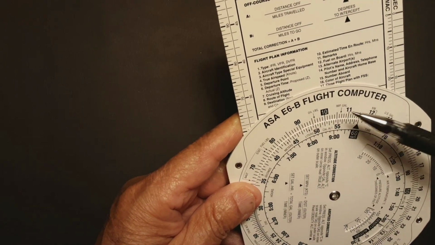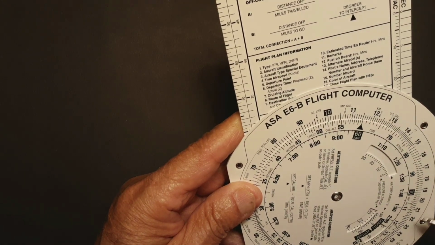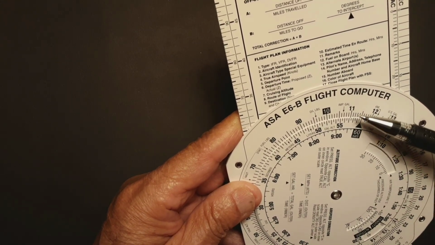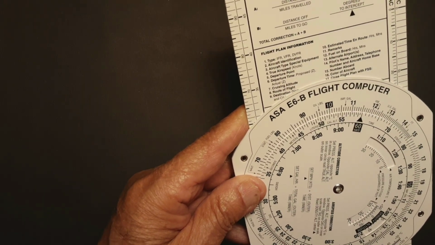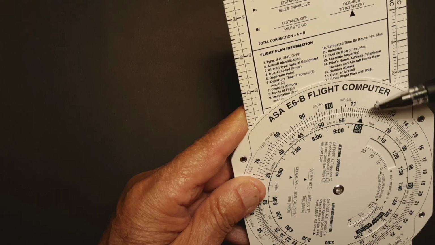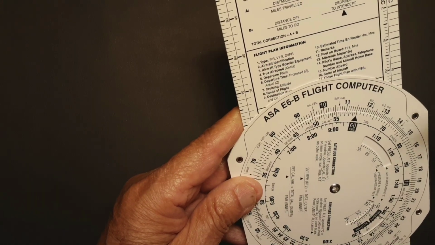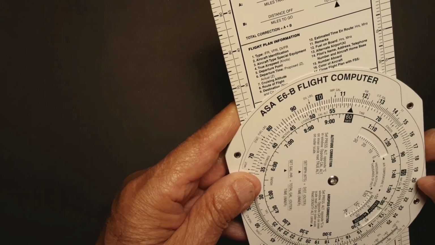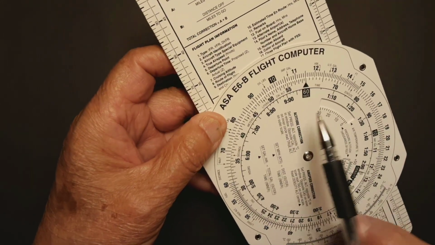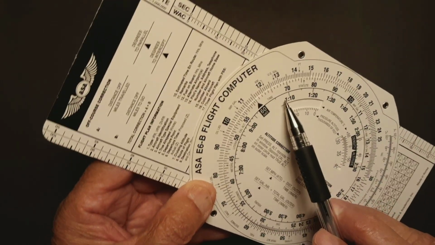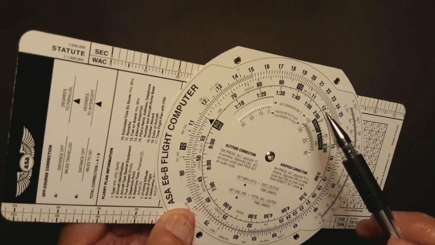11.5 gallons. Remember that the outside is miles or gallons or fuel. Okay, so we work with gallons. So we see that the computer here, the sign says that we have our plane spending 11.5 gallons per hour. We travel for an hour, 50 minutes. So we have to go inside to find an hour and 10, 20, 30, 40, an hour 50. See, we find it here.